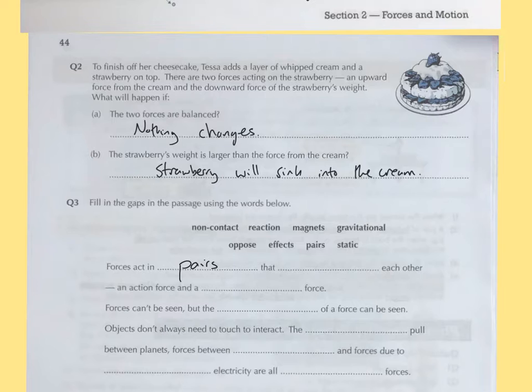So forces act in pairs that oppose each other. If you're sat on a chair, your weight pushes down on the chair and the chair pushes back up against you. That's an action force and a reaction force. Forces can't be seen, but the effects of a force can be seen.